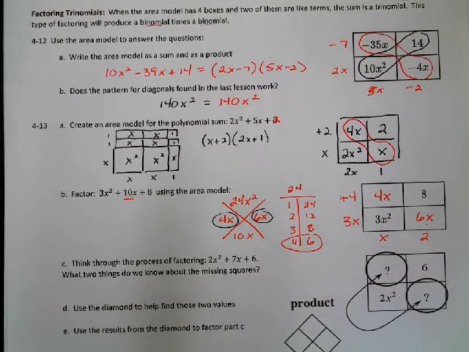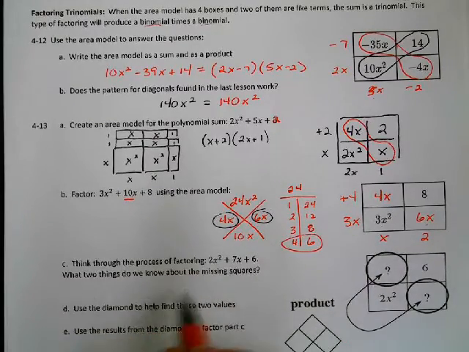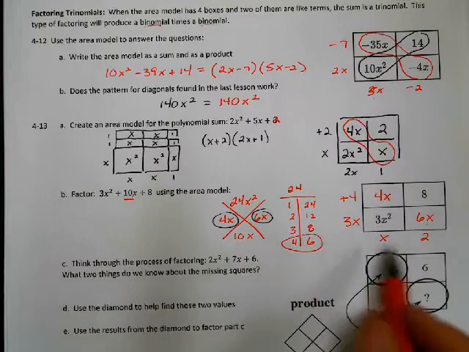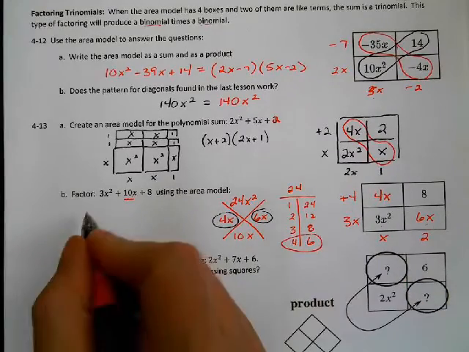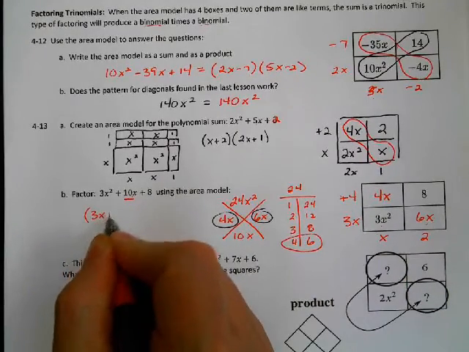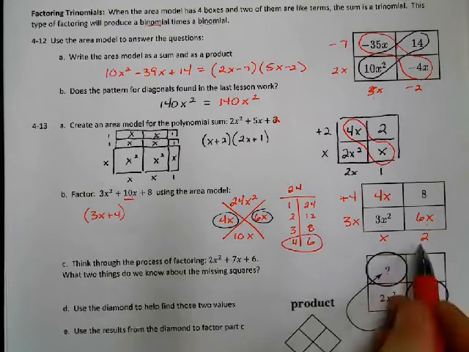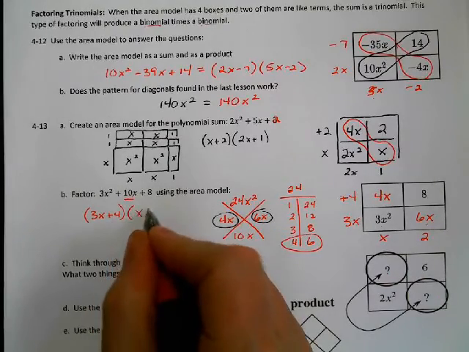So now if we factor it, remember factoring is writing it as a product. So 3x plus 4 and x plus 2. We have now factored our first problem.